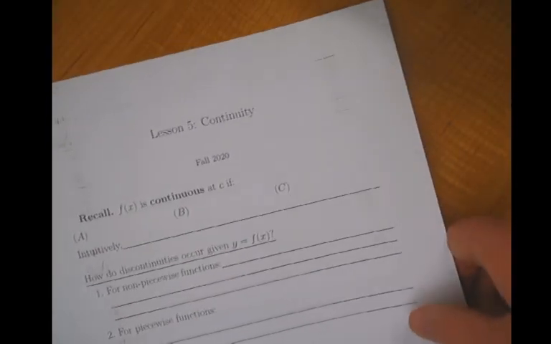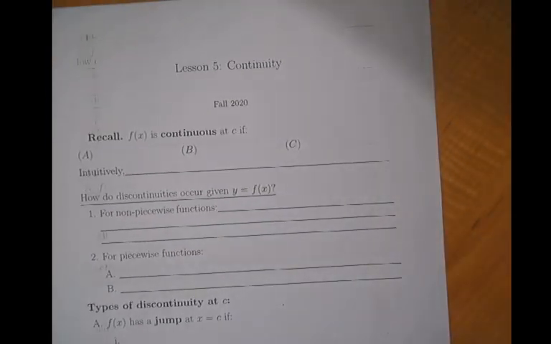Let's go ahead and start with lesson 5, which formally introduces continuity, even though I've been doing that since last Friday. Now we're formally talking about it, for the first time, quote unquote. So for the third lesson in a row, let's start by talking about the definition of continuity. Again.